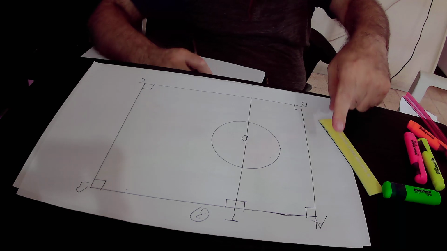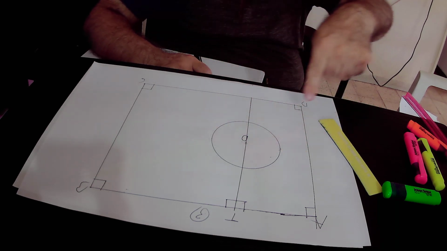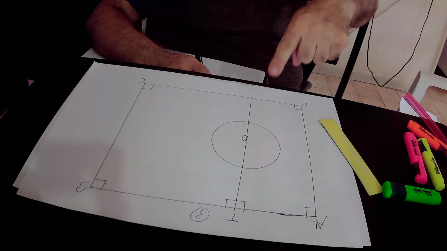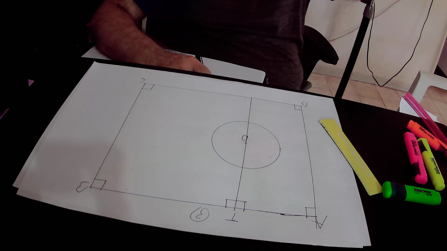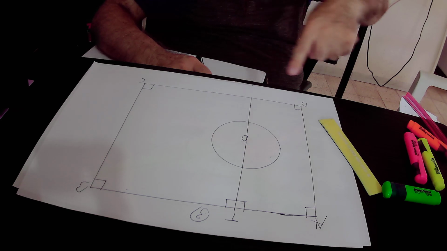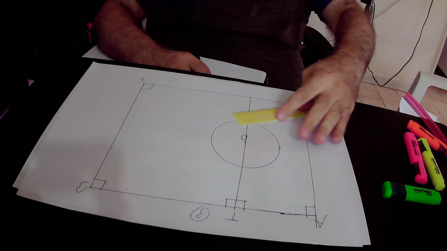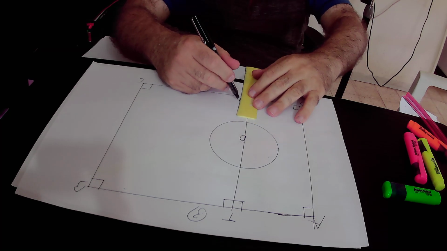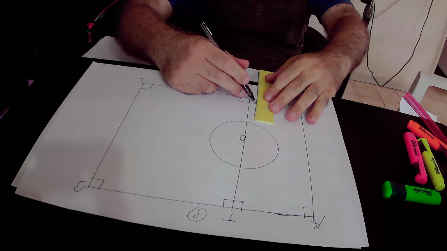Because side AB is parallel to side DC in rectangle ABCD, the perpendicular from point O to AB must also be perpendicular to DC. That is to say, this angle will also equal 90 degrees, and this angle will also equal 90 degrees.